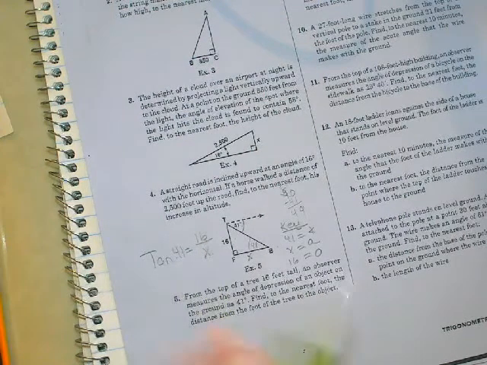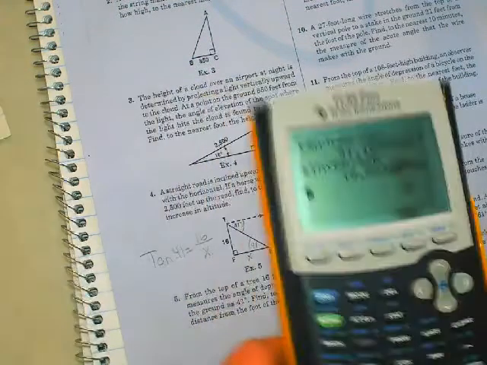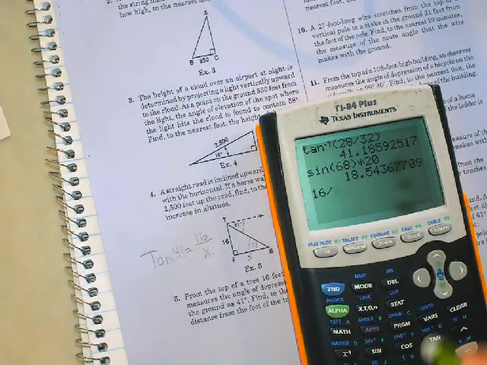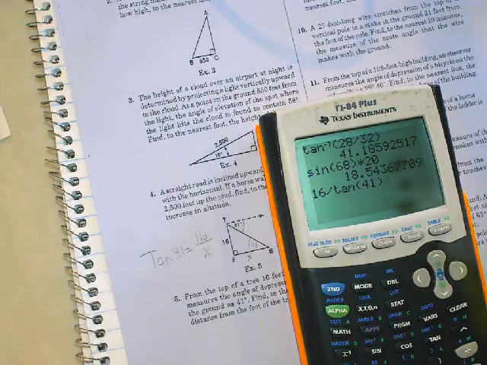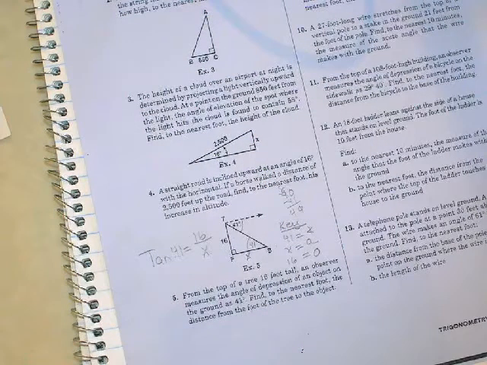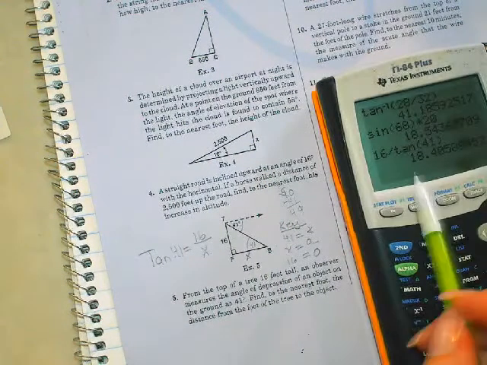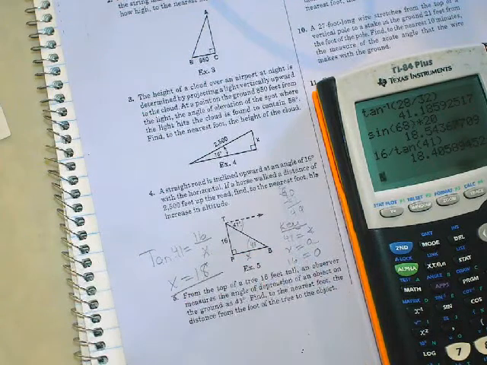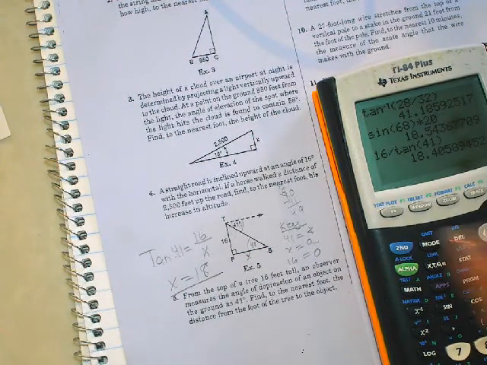This is that situation where you could just flip-flop these and you could plug it into your calculator as 16 divided by the tangent of 41. Okay, so 16 divided by the tangent of 41, close those parentheses because your angle is only 41 degrees, and get what they say they want this to, nearest foot. So 18.4, x is 18.